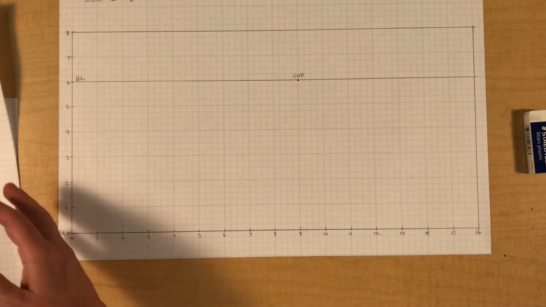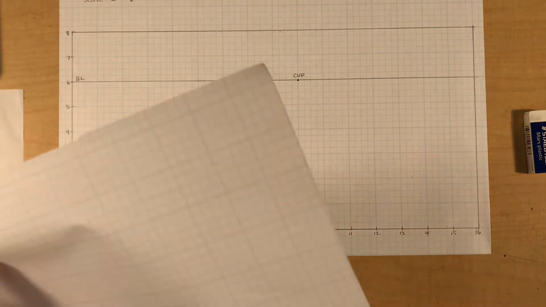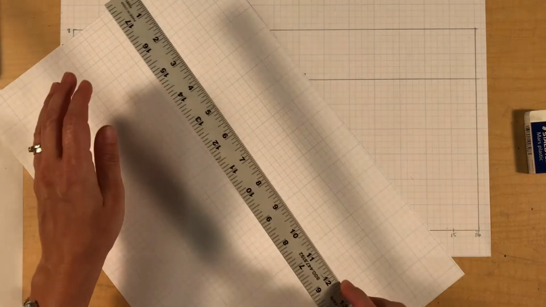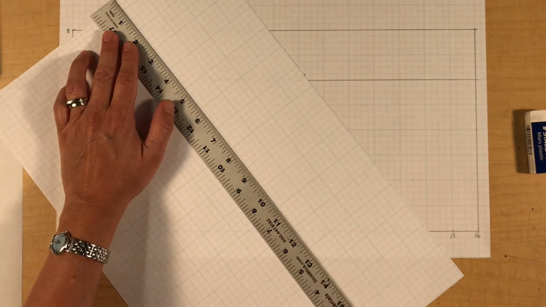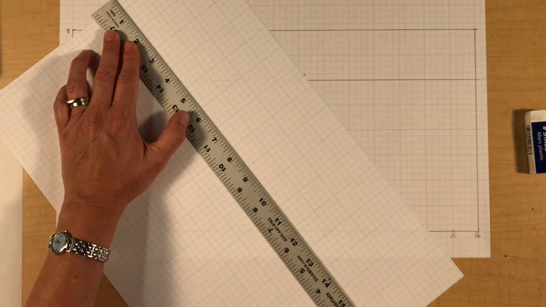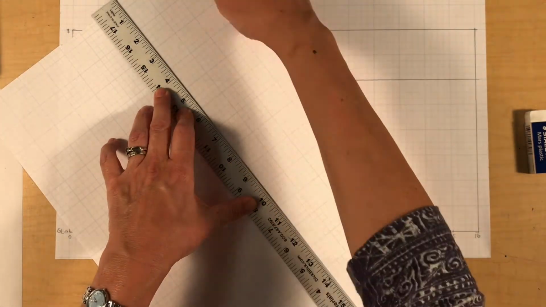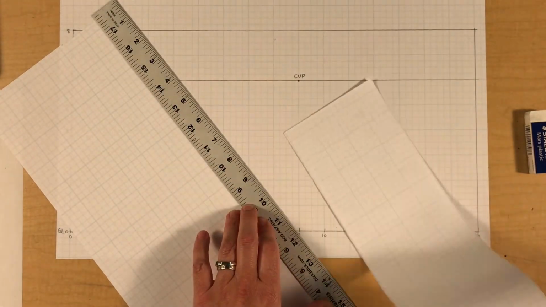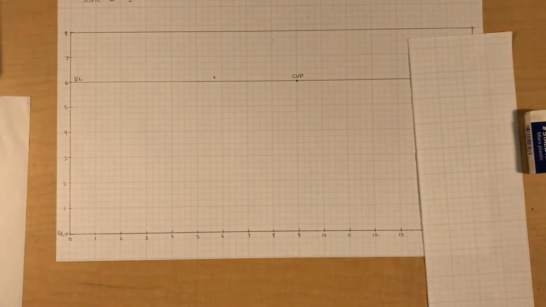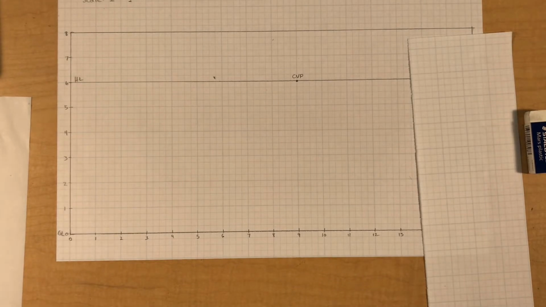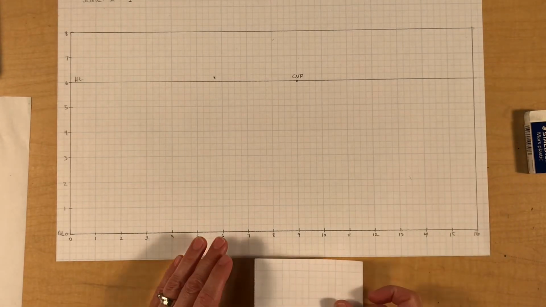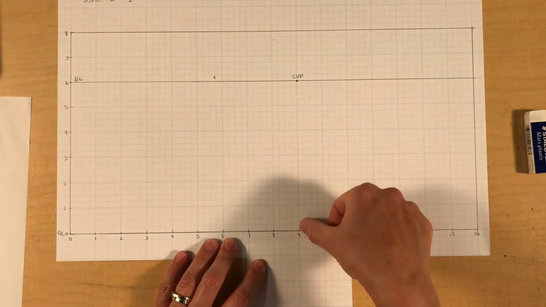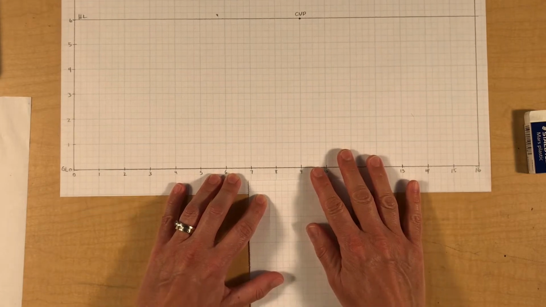So you need another sheet of paper for this. And to conserve paper, I don't use the whole sheet. I just cut a strip of it. And you can cut it with scissors or with a paper cutter. I'm just going to quickly cut it with my ruler. So I am going to tape this at the bottom here to extend this line down. Push this up some more.